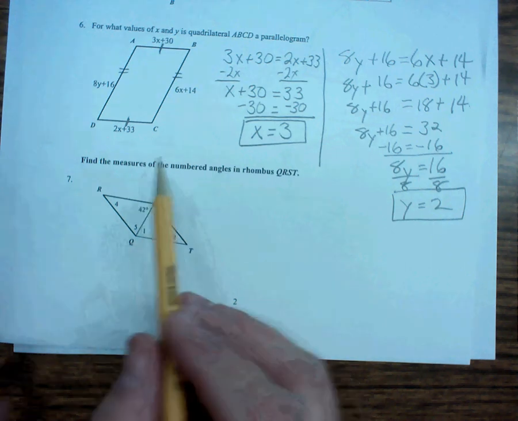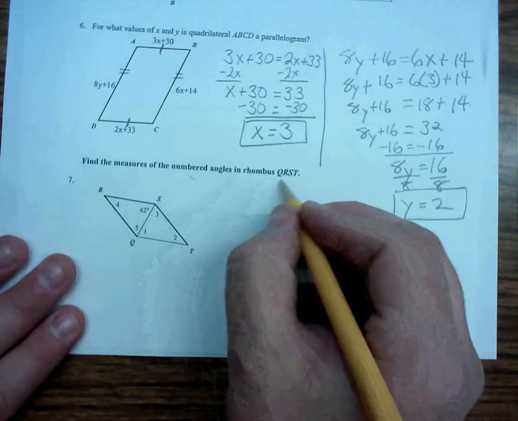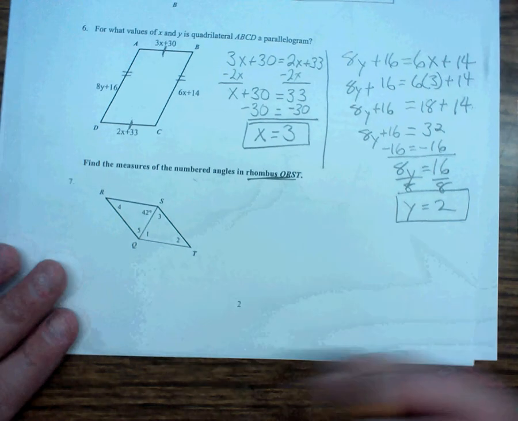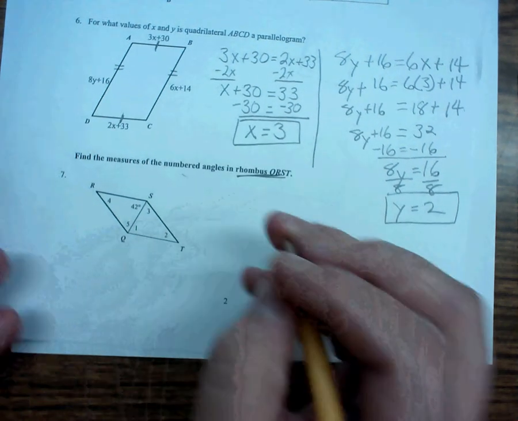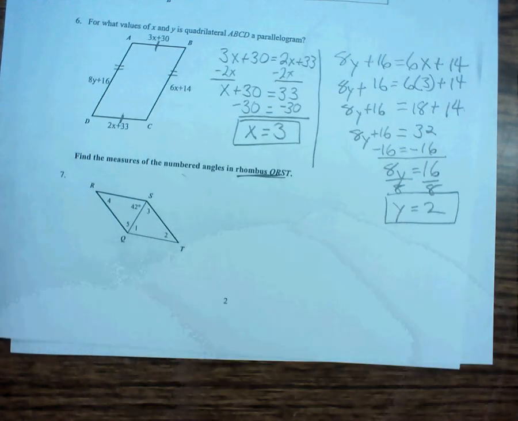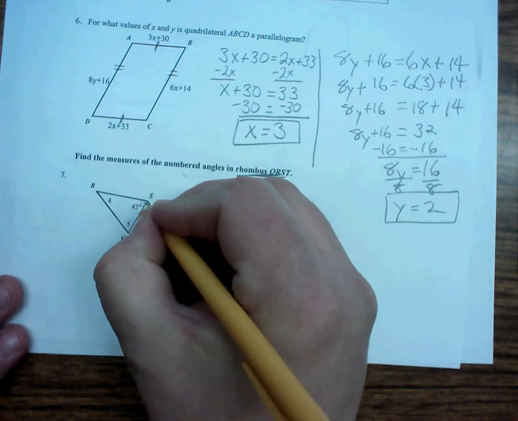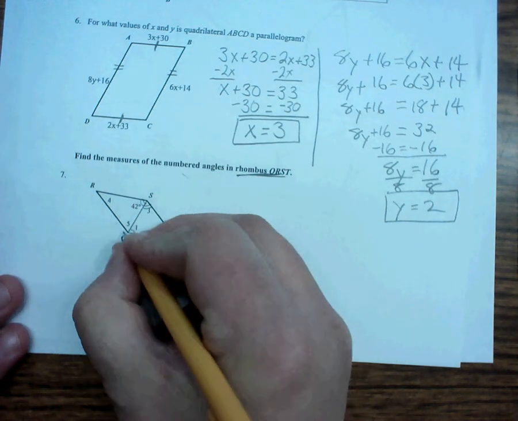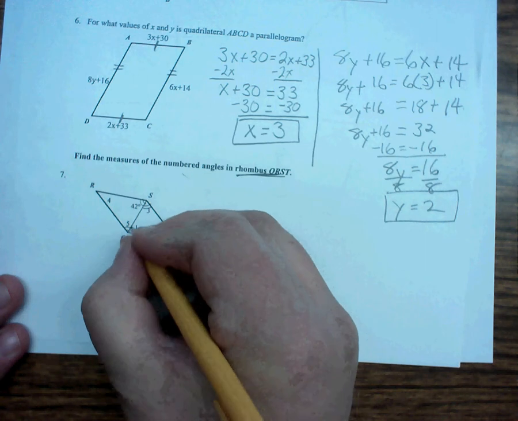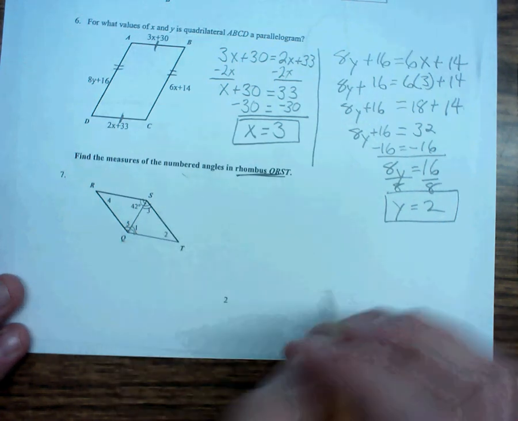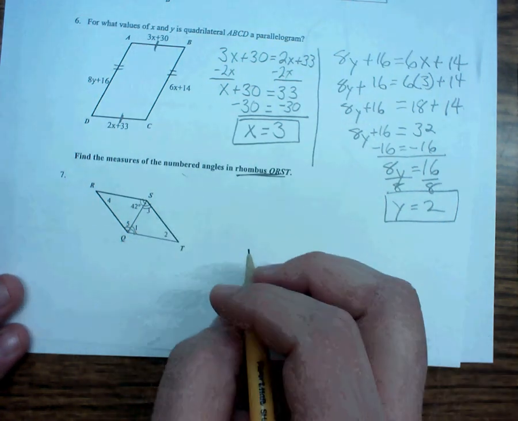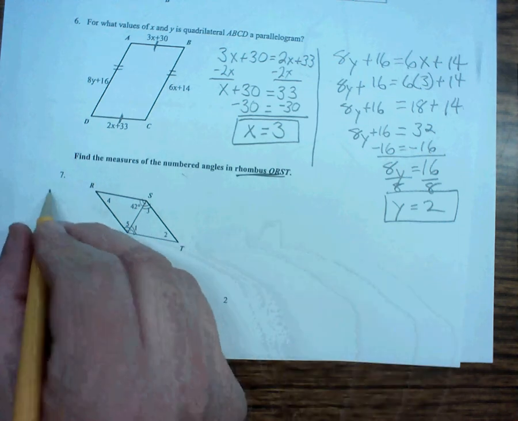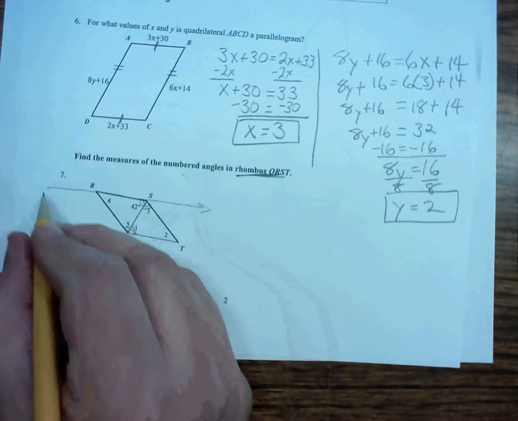So it says find the measures of the numbered angles in the rhombus. This is a rhombus, QRST. So the rhombus means that the diagonals bisect the angles, and they bisect the diagonals themselves. But you also have to remember that a rhombus is a parallelogram.